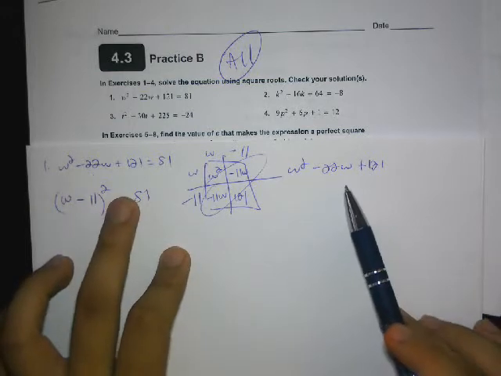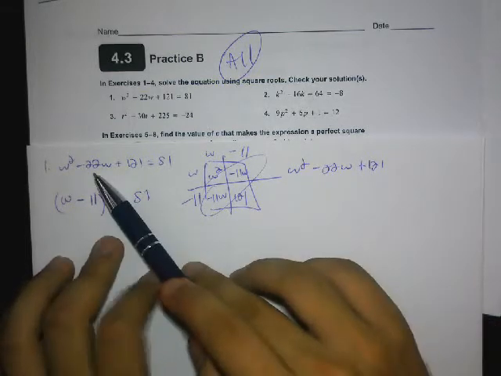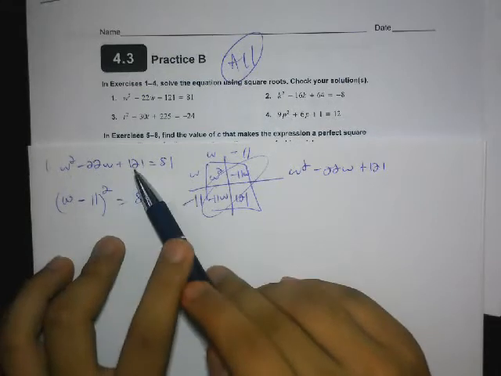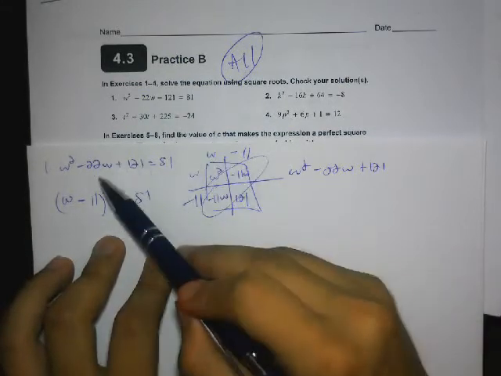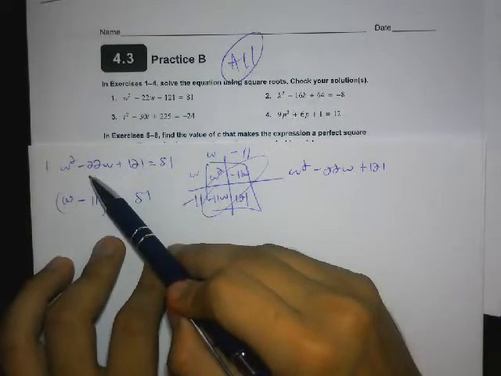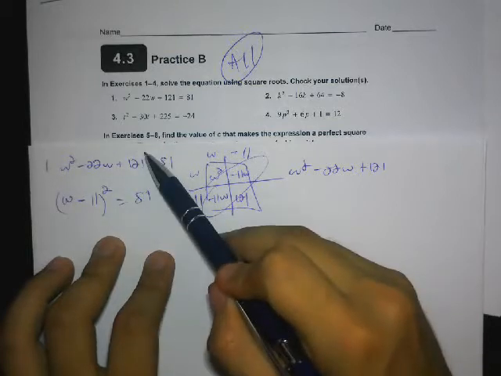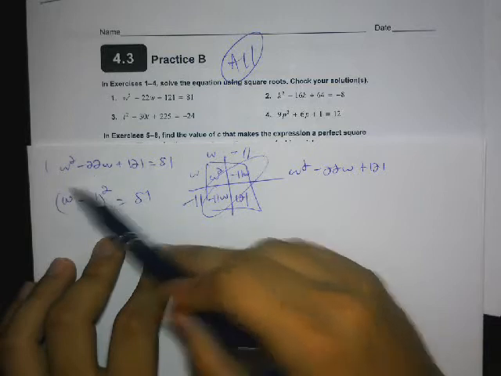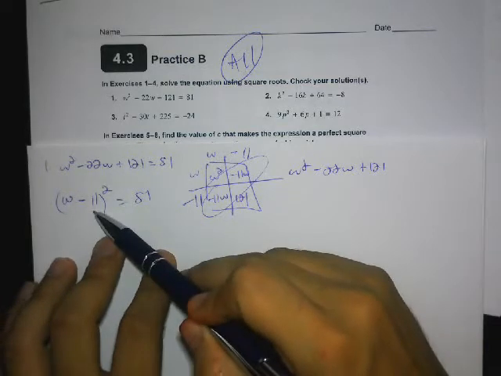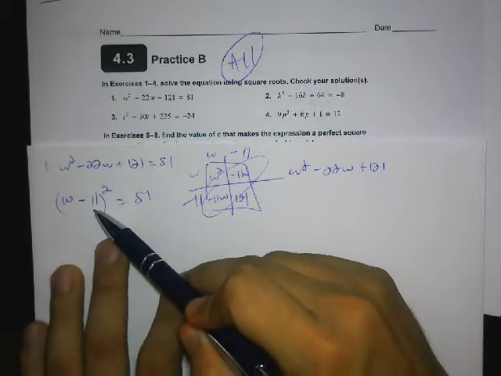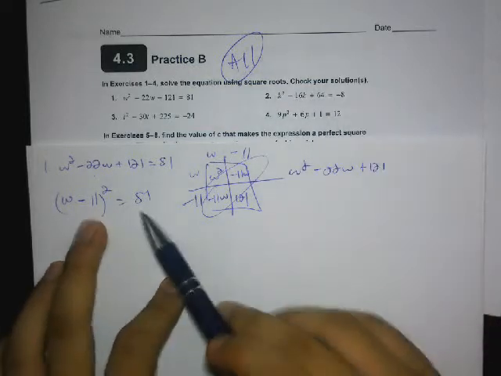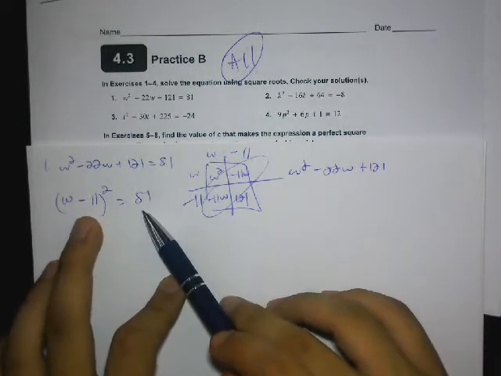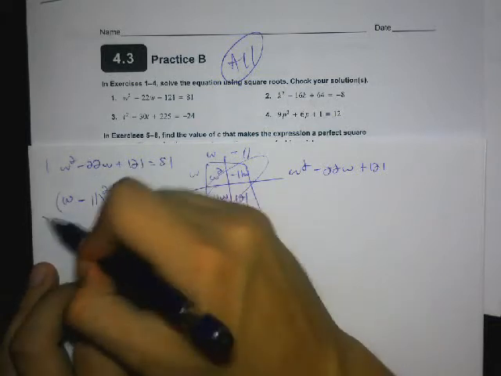The way that you guys notice this is that half of this middle term is 11, negative 11, and then the square root of 121 is 11 as well. So that's how you would know to go from here to here. If not, then we're going to have to complete the square, which we'll do later on. Once we have this, if we're trying to solve for w, we have to take the square root of both sides.